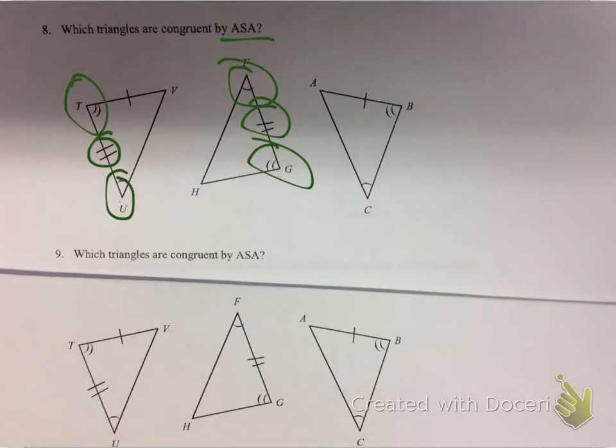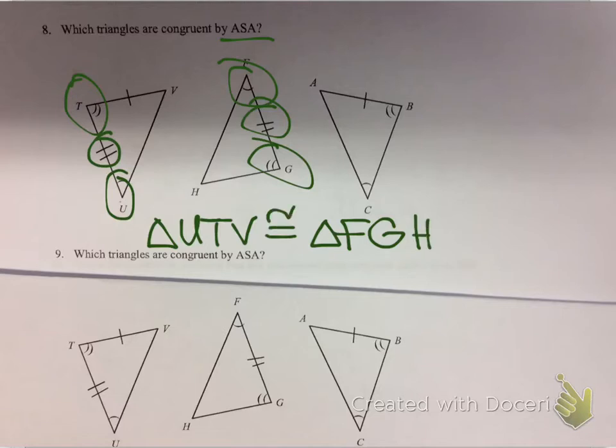Let's say we go with the 1. U corresponds to F, G corresponds to T, and then V would, wow, did I just do that backwards? I did. Wow, that was genius. Let's try that again. That was brilliant. Okay, U and T, F and G, and then V and H. Notice how I try to make sure those map out together, because this one had a single, double, double, so that means the other one's left. If you look at the next one, which triangles are congruent by ASA? Isn't that the same question?